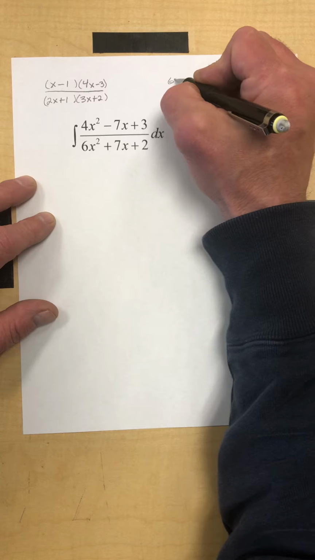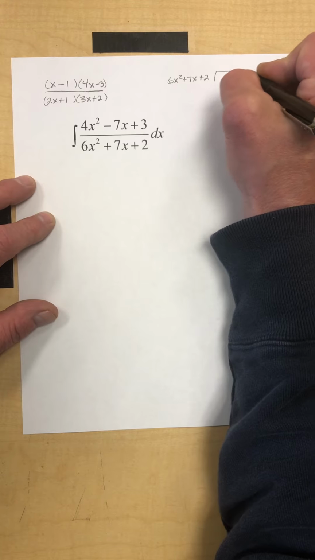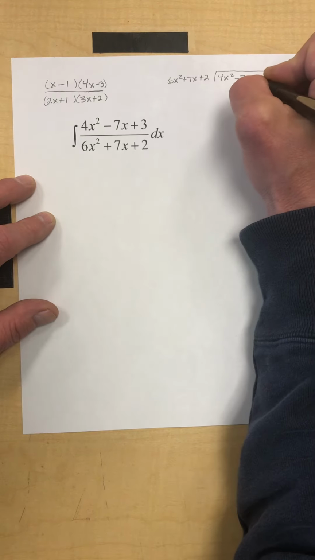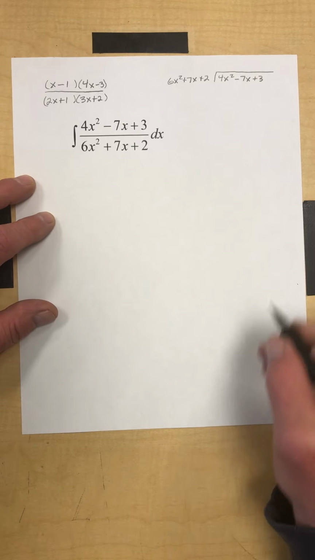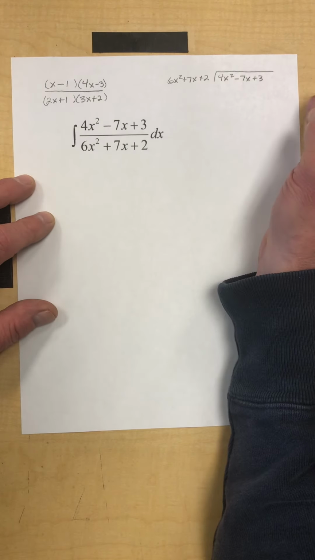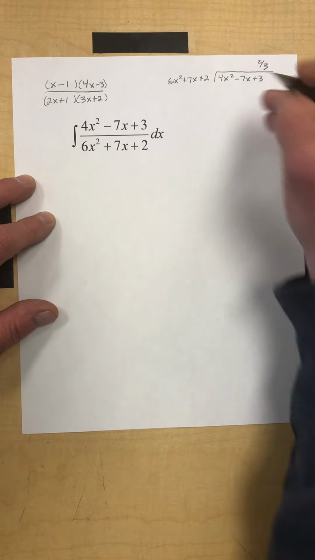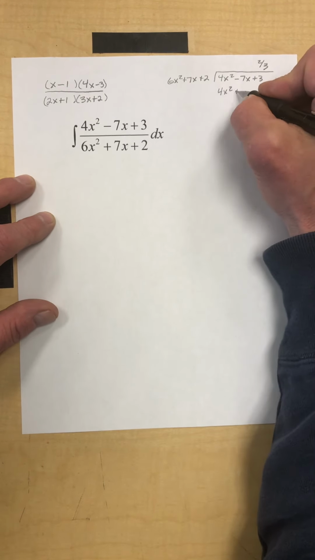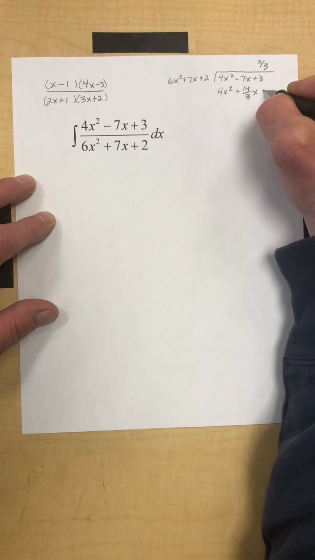So we take that 6x squared plus 7x plus 2, and we divide that into the 4x squared minus 7x plus 3. We go 4x squared divided by 6x squared, which gives me 4 over 6, which is 2/3. Then I multiply through, and I'm going to get a 4x squared, a 14/3 x, and a 4/3, and then I have to subtract that.